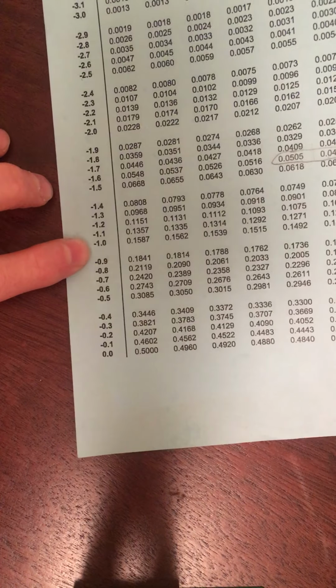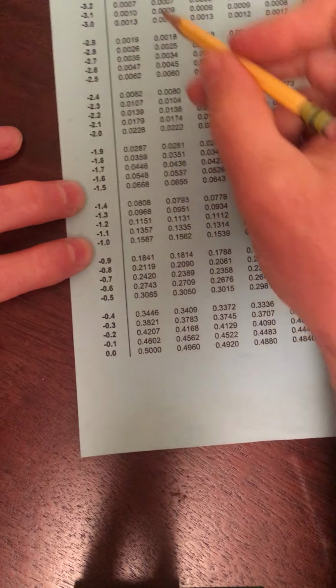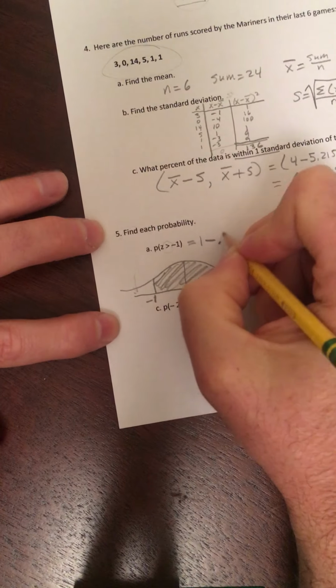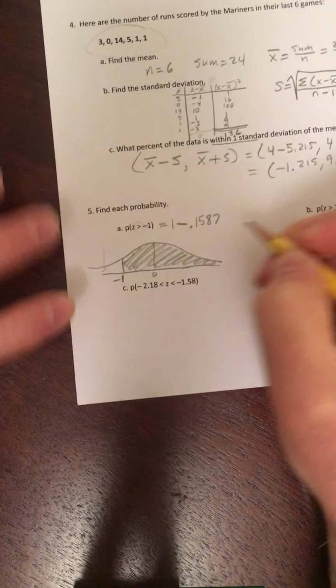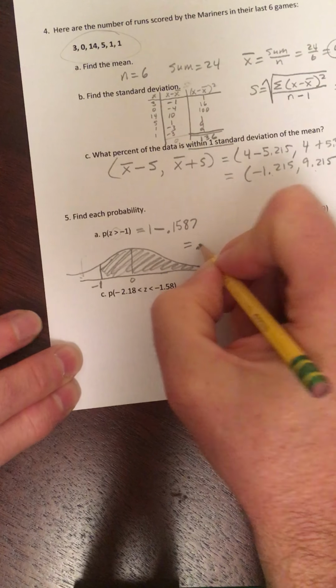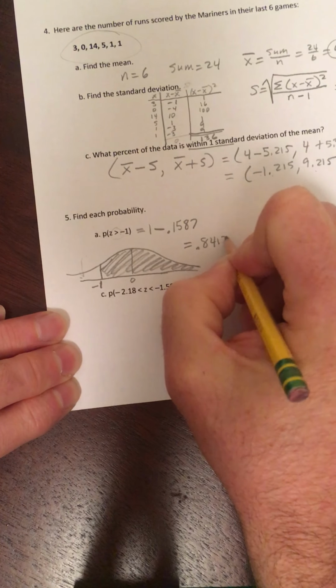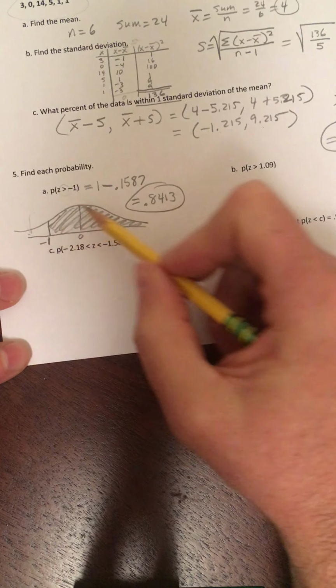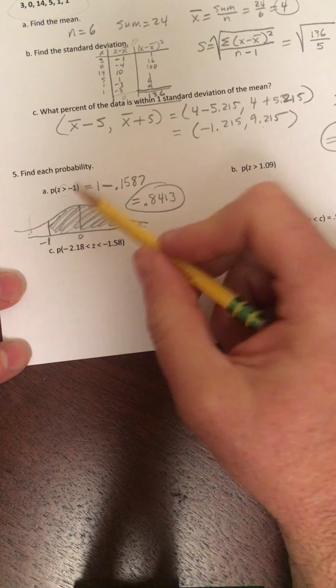So I'm looking up the z-score of -1. Here's -1. I go to the very first one, 0.00. And so I get 0.1587, but I'm going to do 1 minus that. And so my answer that I get, 1 minus 0.1587, is 0.8413. That's the probability or the percent of a normal distribution that's greater than a z-score of -1.